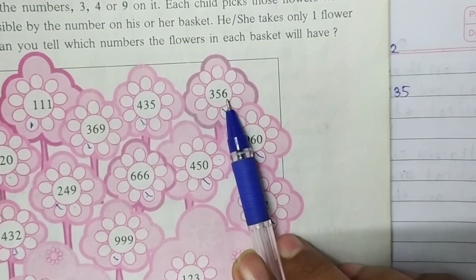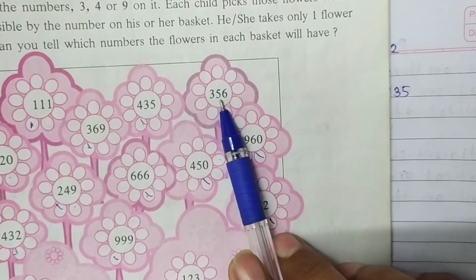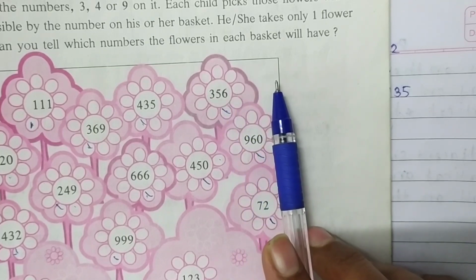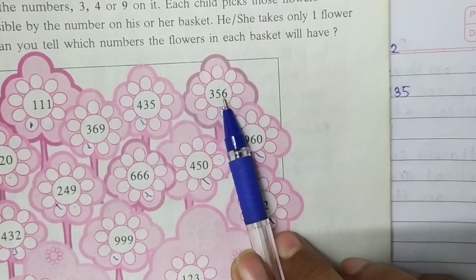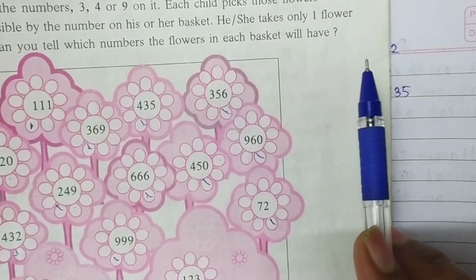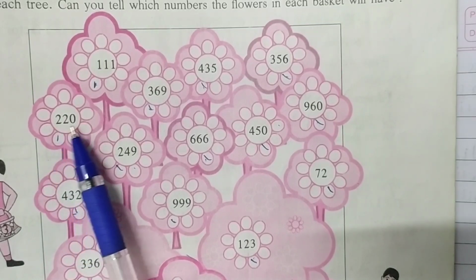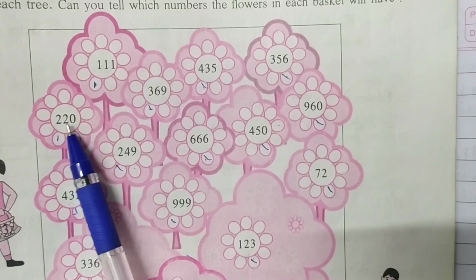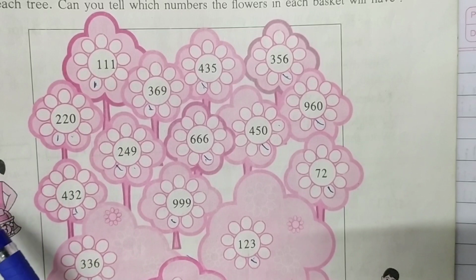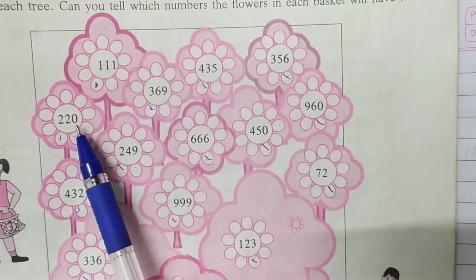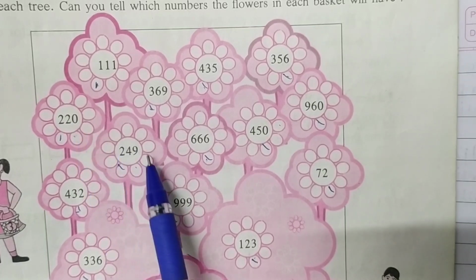Now look at the next flower, 356. Just add the digits. 3 plus 5, it's 8. Plus 6, it's 14. And 14 is not divisible by 3. So we cannot write this flower in the basket of 3. Now the next number, it's 220. Just add the digits. 2 plus 2 plus 0, it's 4. And 4 is not divisible by 3. So this flower also we cannot write in the basket of 3.